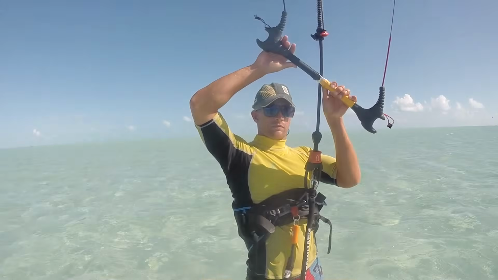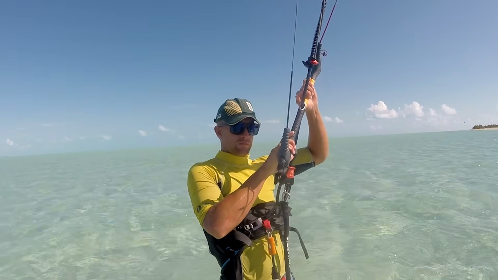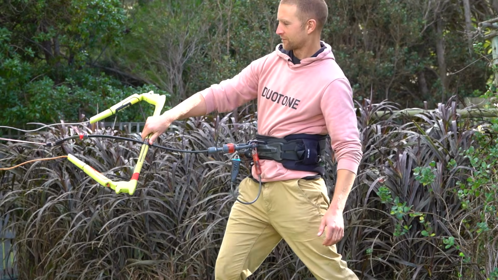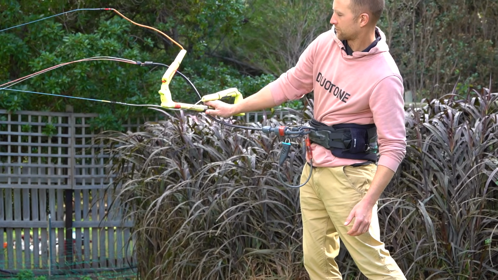Busier bar designs with extraneous lines and ropes can jam around the control bar easily. Cleaner bars are harder to jam and a bit easier to troubleshoot.